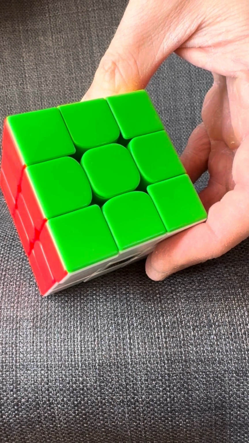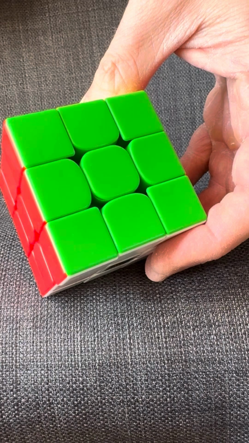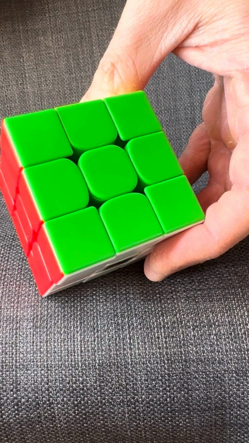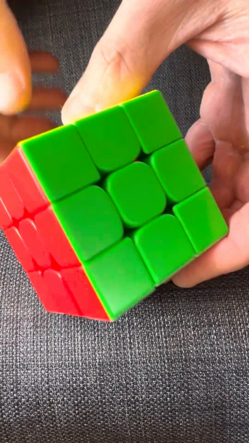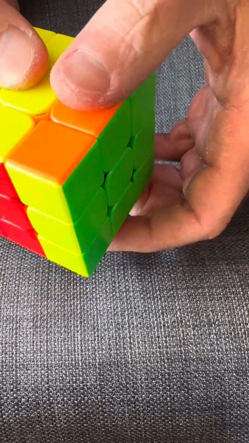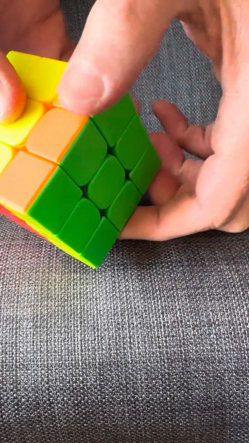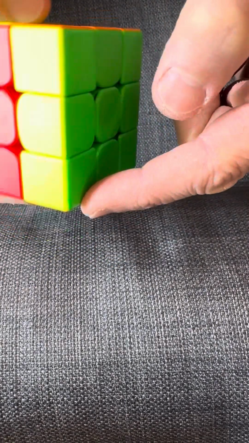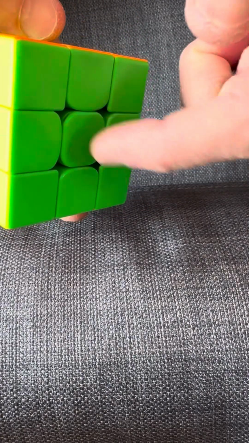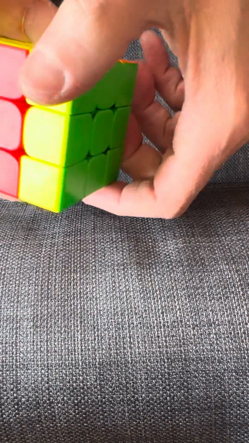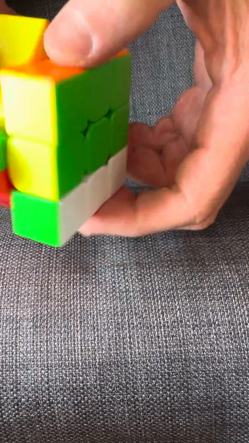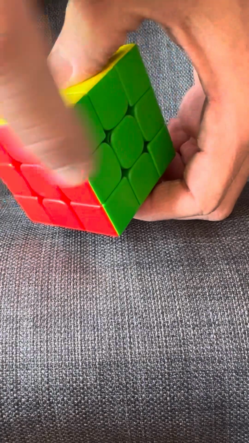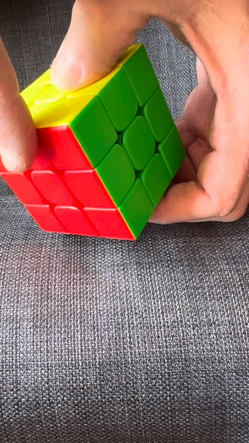The central pieces determine which color each face is going to be in the solved orientation of the cube. And here's the reason. If you turn one of the faces of the cube, let's say the green face, the edge pieces and the corner pieces change position, but the central piece does not. So basically, no matter what you do to the cube, those central pieces are always going to stay in the same positions relative to each other.